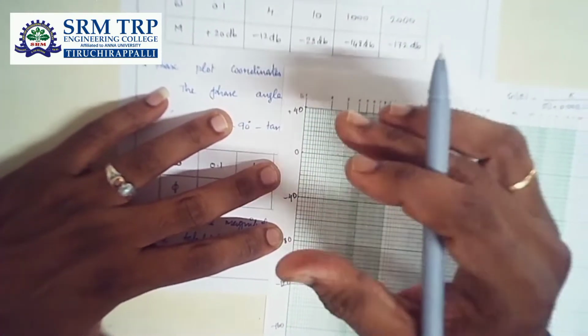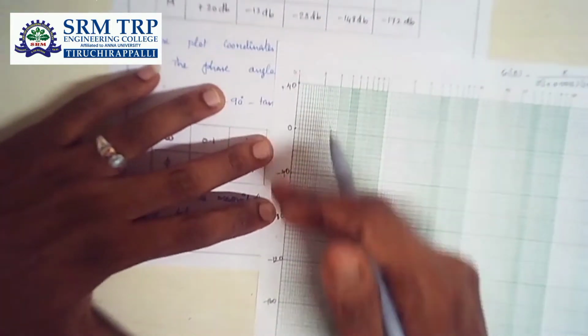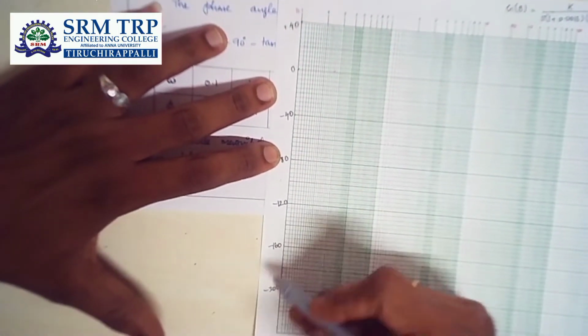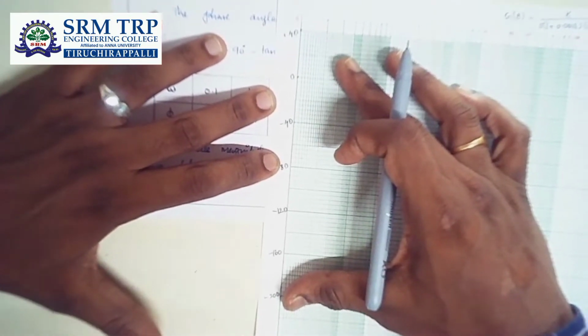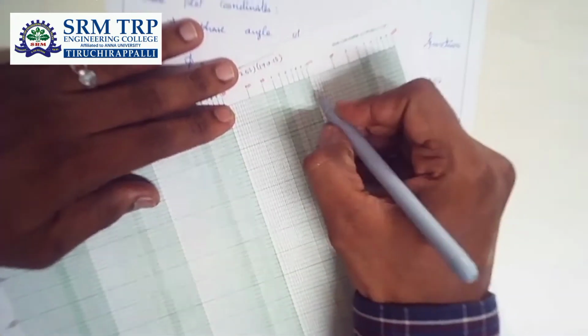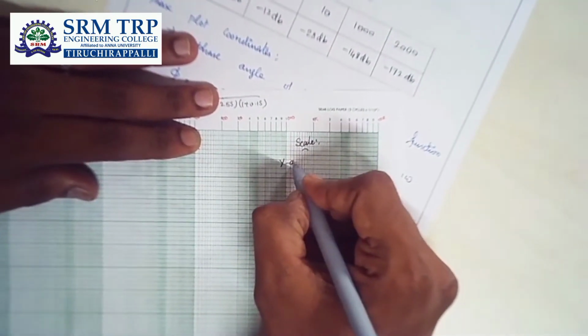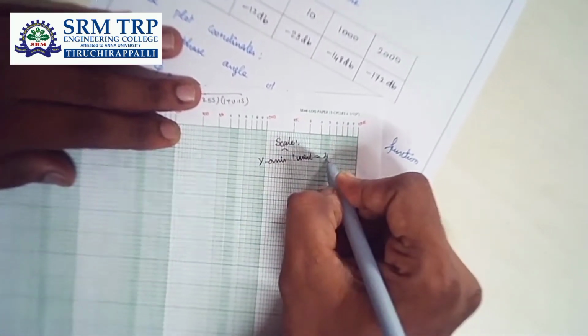If I choose 20 dB per unit, I cannot plot the least data, such as I cannot plot minus 140 dB. Why? Because my similar graph sheet has only 7 sections. So in this way we have to choose the scale. So the scale, first y-axis, 1 unit is equal to 40 decibels.